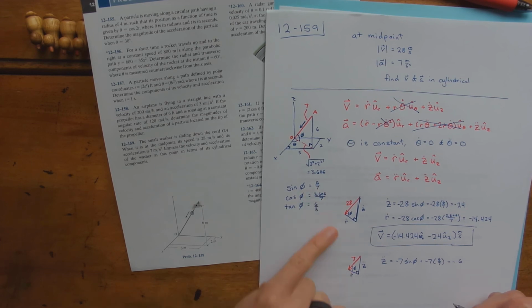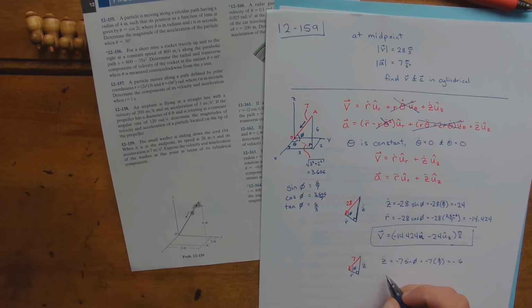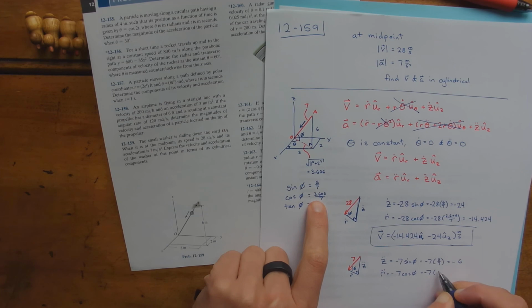So the only thing I forgot about when I was just saying we could do 6 and 3.606 was that it would be negative, but it still worked. We got negative 6, and this would be negative 7 times cosine of the angle. Cosine of the angle is 3.606 divided by 7, so that just gives you negative 3.606.